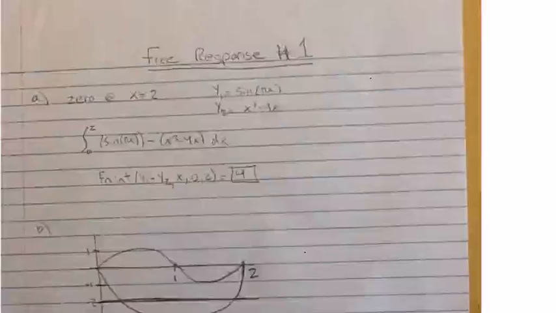So we know we have this graph, and the interval is from 0 to 2 because the zeros are at 0 and 2. So the top function is y equals sine of pi times x, and the bottom function is y equals x cubed minus 4x. So as you know, to find the area, we should take the integral from 0 to 2 of sine of pi x minus x cubed minus 4x dx, which is taking the area in between those two functions from 0 to 2.